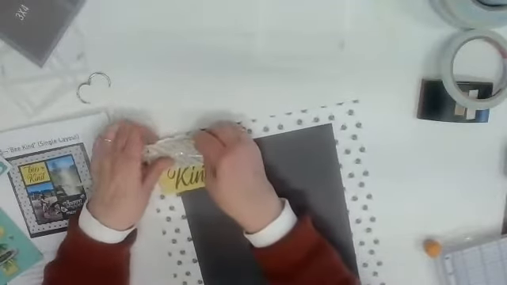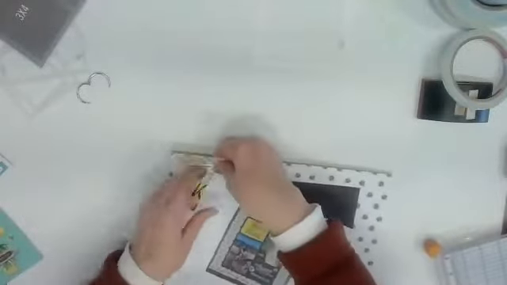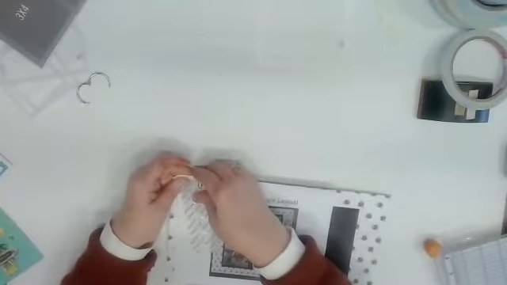So I'm just going to put that aside. You have no mats to cut on this one, and you're ready to go to the next one. So I'll give you a few minutes to tidy that up and put that away.